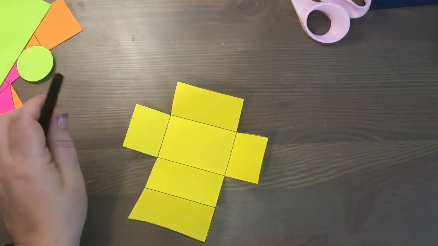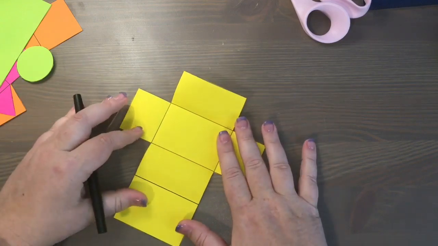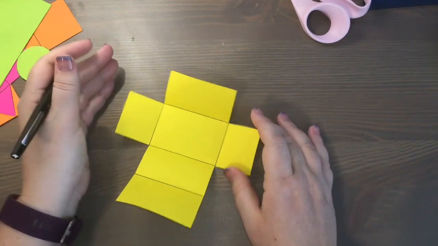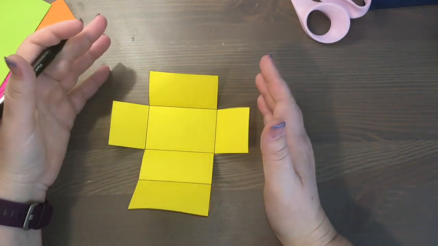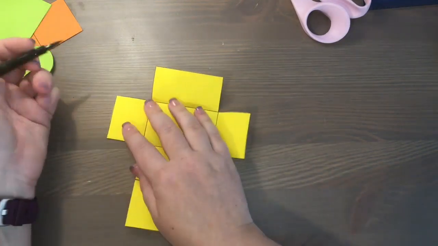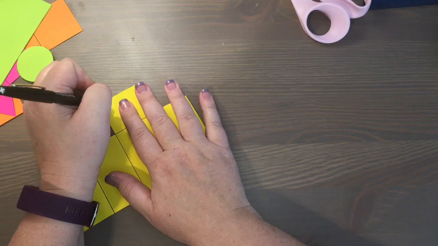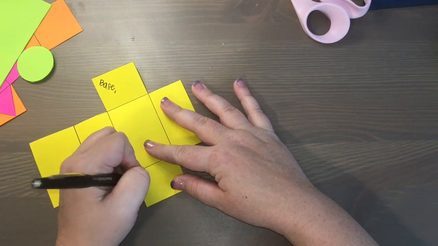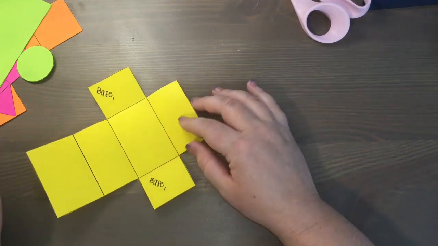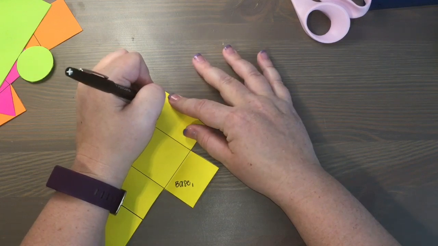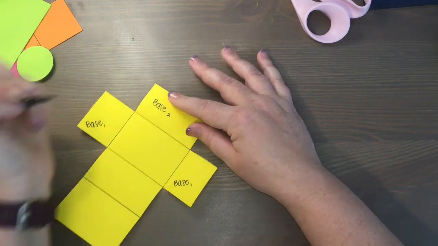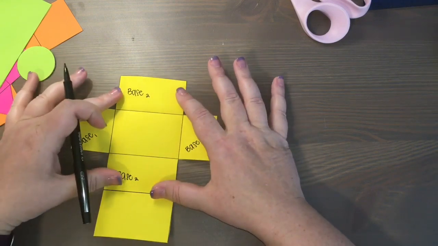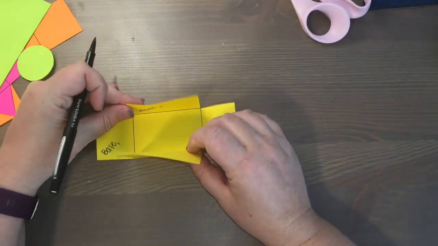So the first thing I want to talk about is the base. With a rectangular prism, we actually have three sets of bases. So the base is the polygon that is congruent and parallel. So we actually have three sets of bases here. This is one set of bases, and I'm going to label these base 1, and this is also base 1. And then we have these bases here. I'm going to label this base 2, and this one also base 2. And the reason why these would be bases is because they will be parallel from each other.